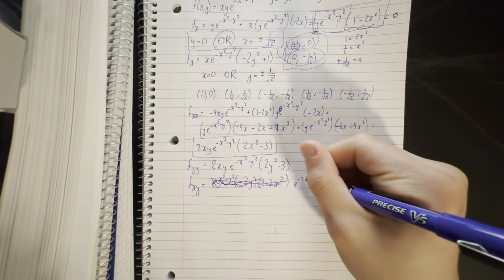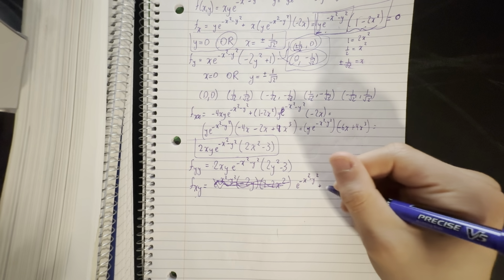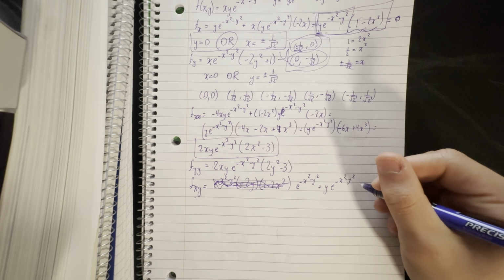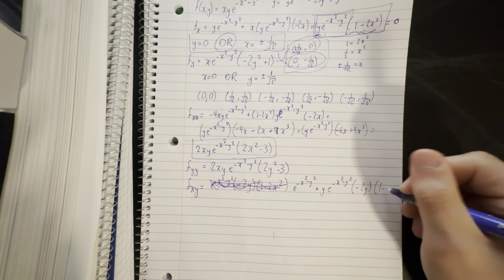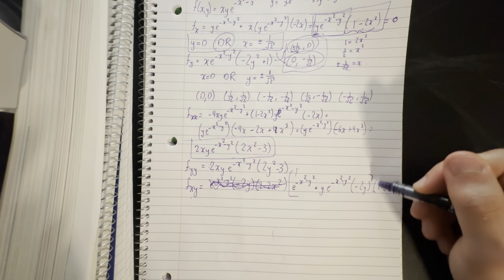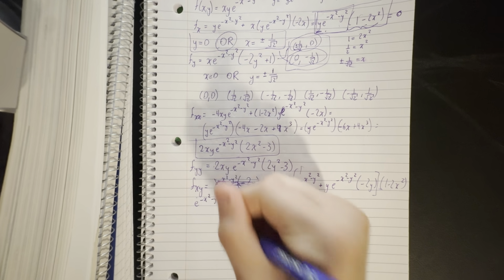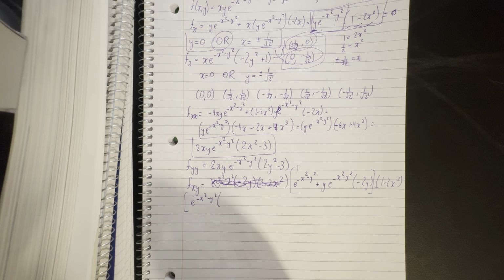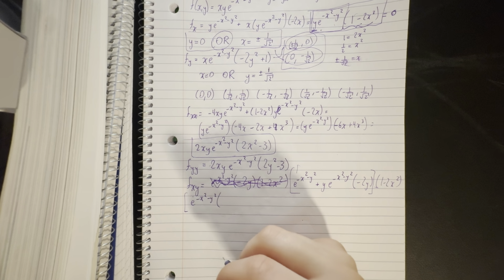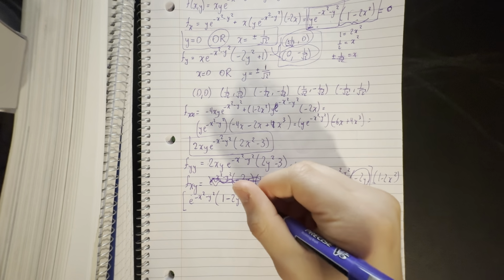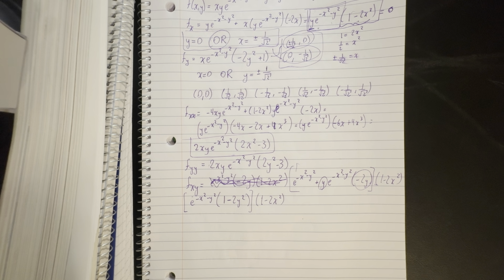So the product rule is going to be e to the negative x squared minus y squared plus y times e to the negative x squared minus y squared times negative 2y times 1 minus 2x squared. All of this times that guy. So if you simplify this, you will get e to the negative x squared minus y squared times 1 minus 2y squared, because you're multiplying this guy and this guy, and then you have this times 1 minus 2x squared. Okay, so that's fxy.